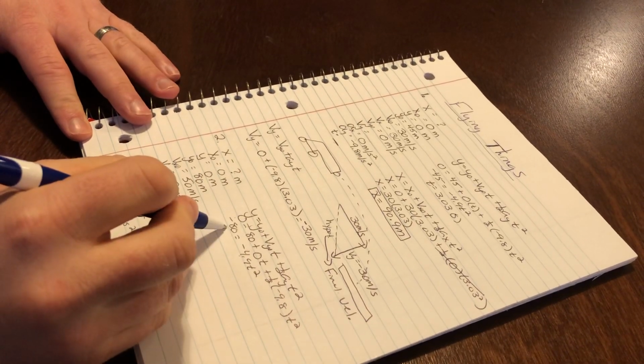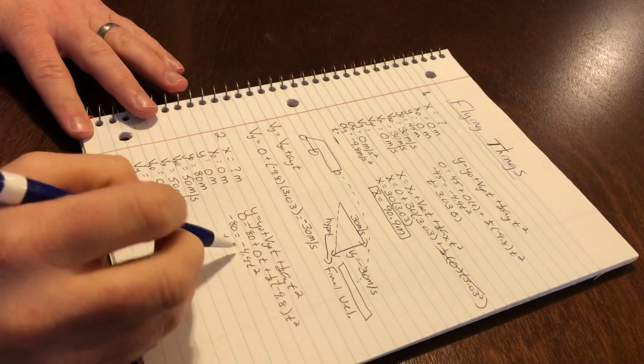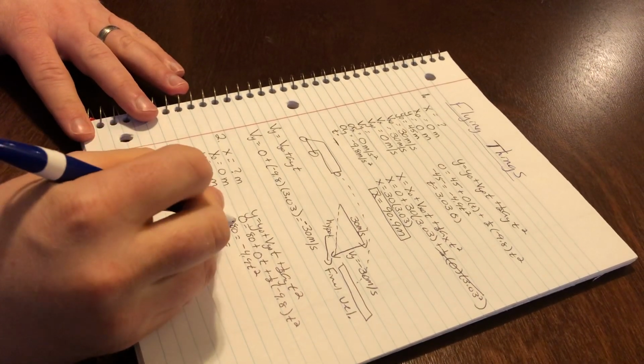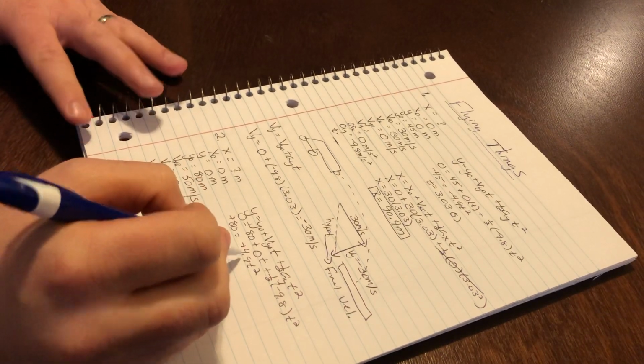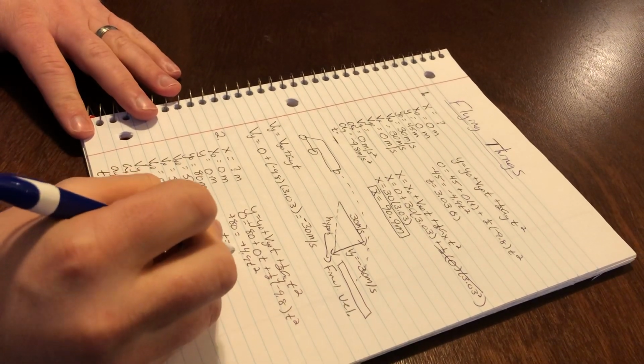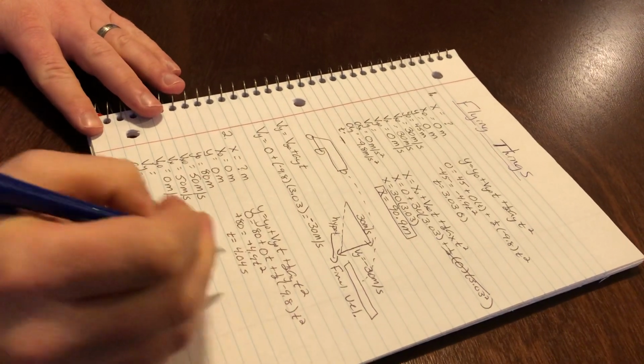If I divide this, I end up with a time. So 80, negative signs go away. 80 divided by 4.9 should give me approximately just over 16. I end up with 4.04 seconds as my time.